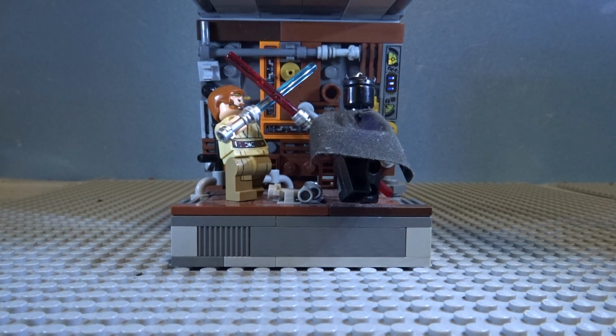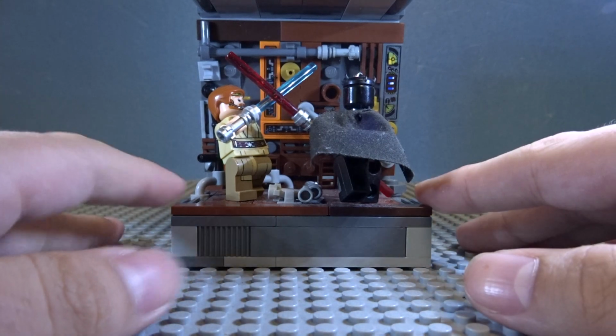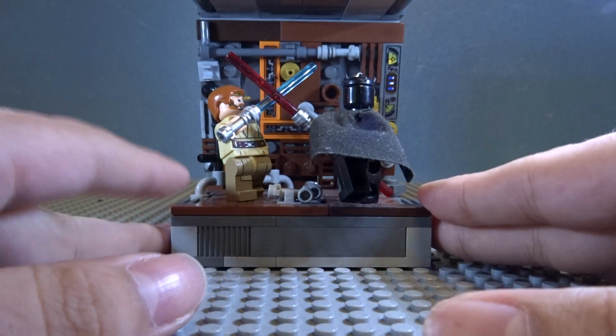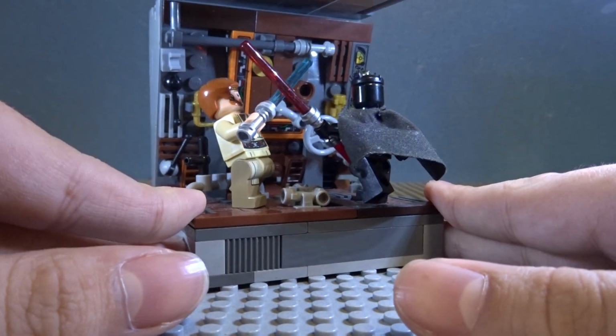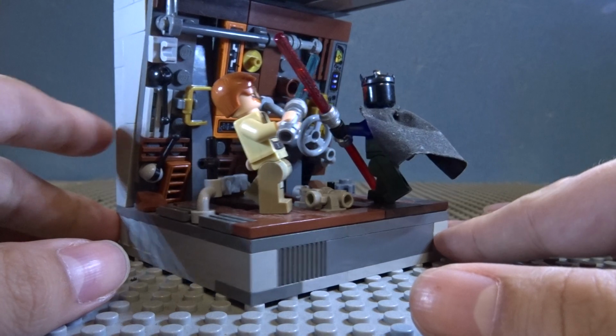So today I have this new custom creation. It's a mock, and this is basically just a cool little Star Wars mock fighting scene between two very beloved characters, Obi-Wan and Darth Maul. I really like how this turned out. It has a lot of cool features.